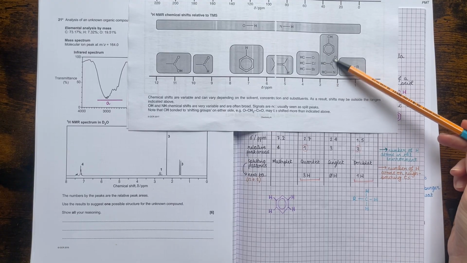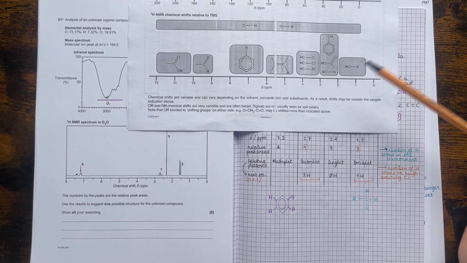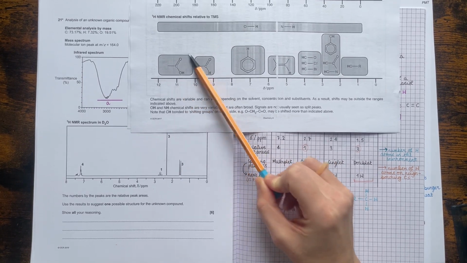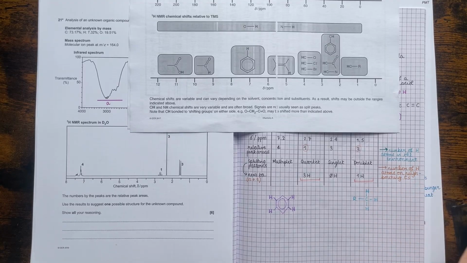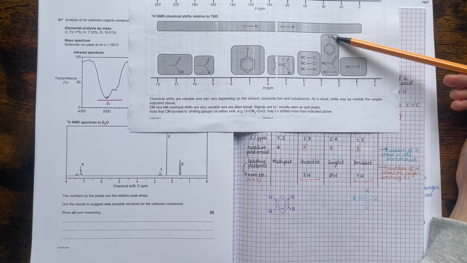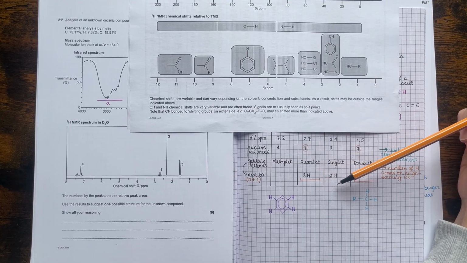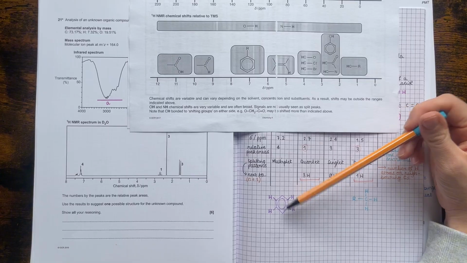Hydrogens on a carbon next to a C double bond O: that one potentially could be true, but it's not, because we know that our C double bond O is part of a carboxylic acid and that has its own separate region on the data sheet. So it can't be that. So it has to therefore be that we've got hydrogens on a carbon attached to our benzene ring. And it's going to be the same idea for both. So these are the hydrogens on carbons that form our substituent groups on here.